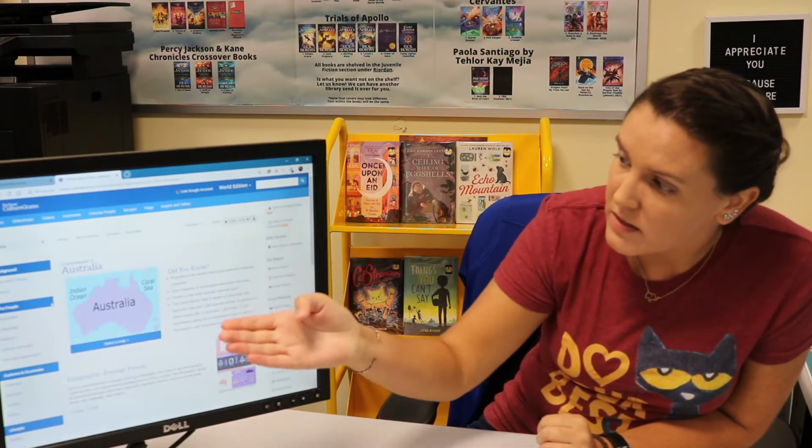And this is what it looks like. It gives you lots of facts about it. It has this wonderful link where you can click Save to Google Drive or Add to Google Classroom. Super easy for you, and then you don't have to worry about refinding everything.